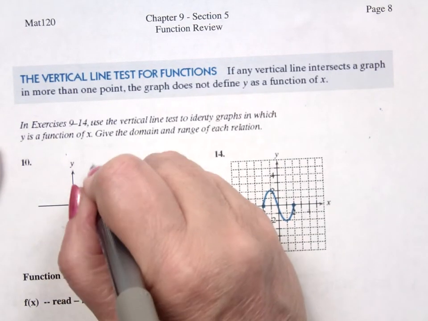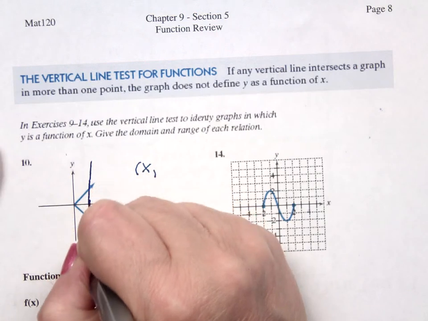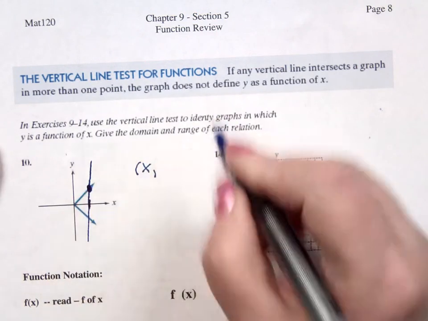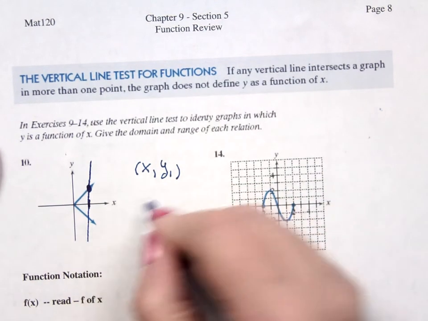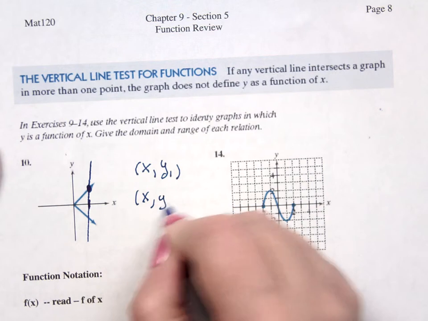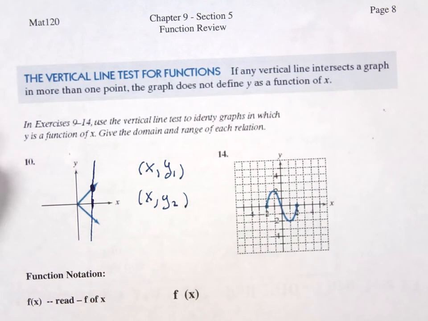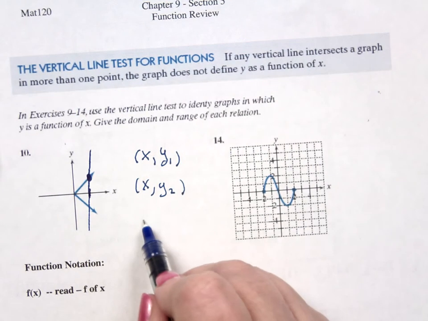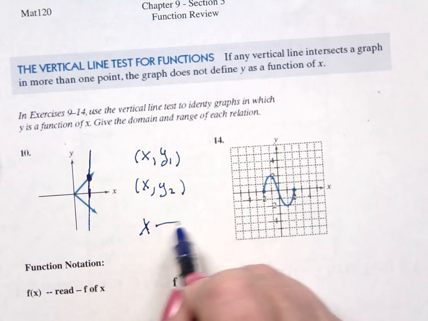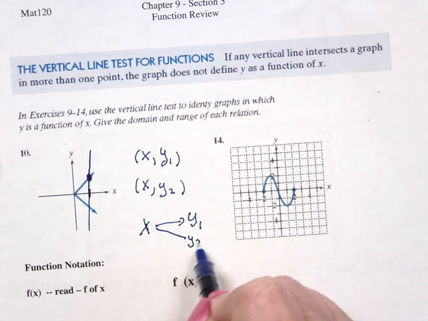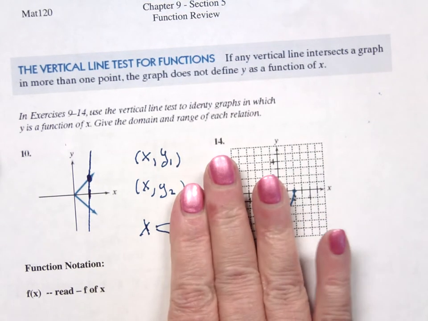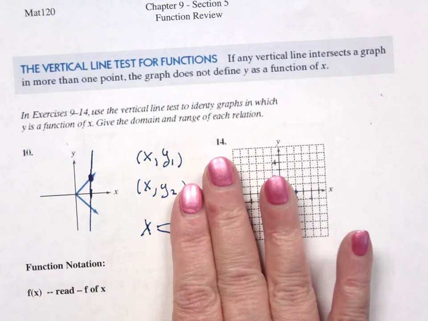I look at the graph. If I draw a vertical line, this x value has a y value. But I also look, this x value has a different y value. Same x, different y. So if I were looking at this as a map, this x value goes to a y value. It also goes to a different y value. So this x is going to two different y's.